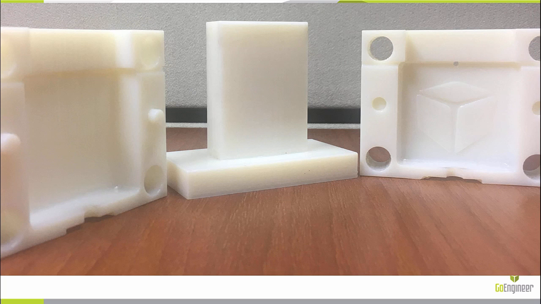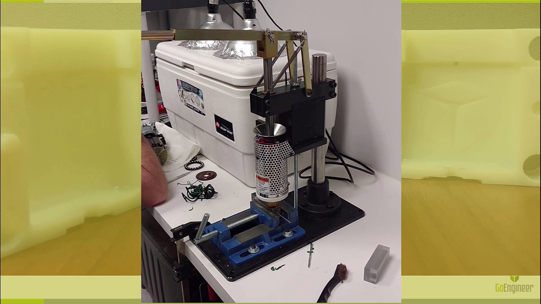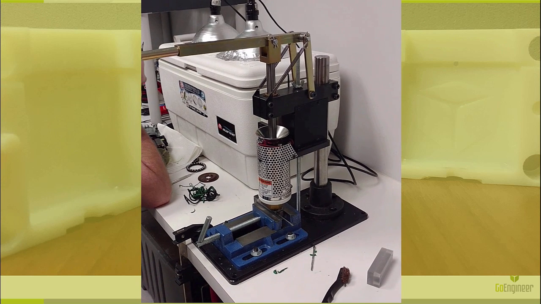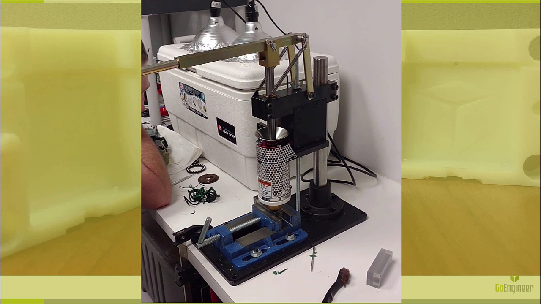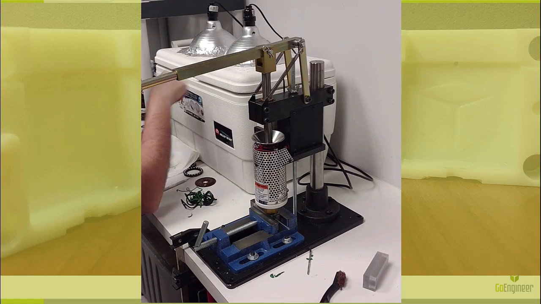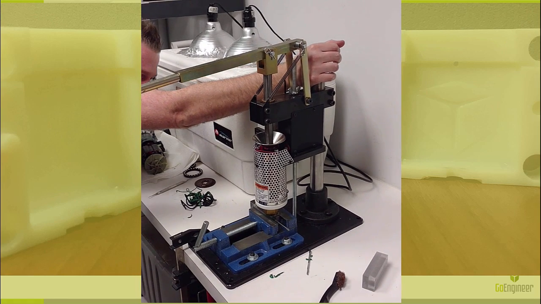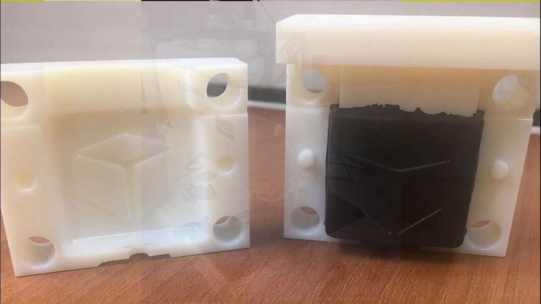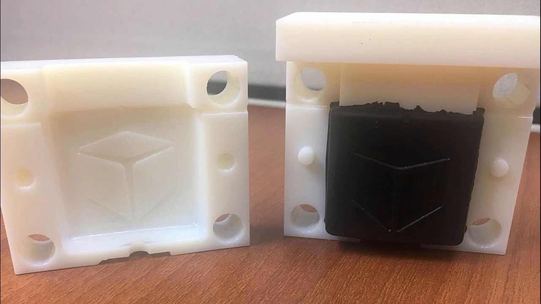I took this mold and used some injection molding material. Have a small hand press injection molding device in the back for some miniature testing, and using this, out came a plastic part that fit our design requirements.